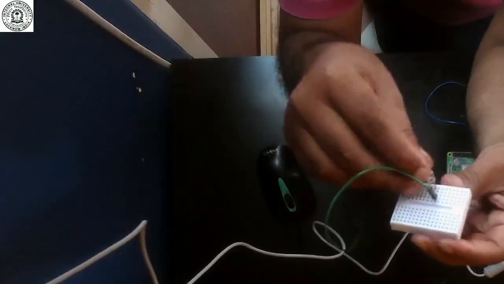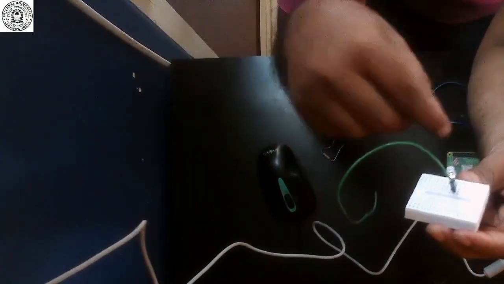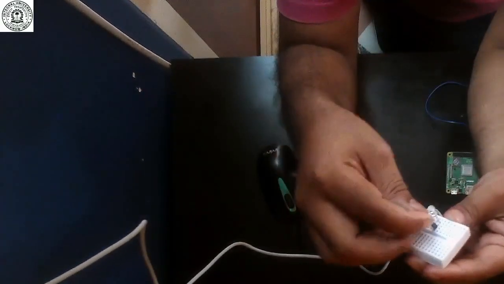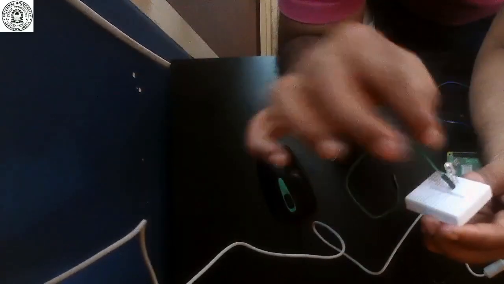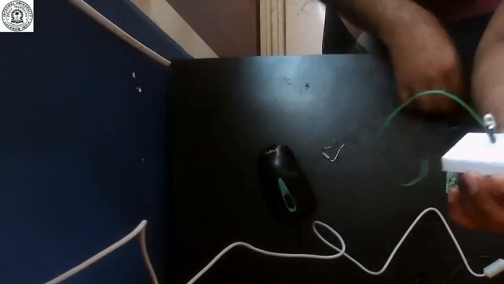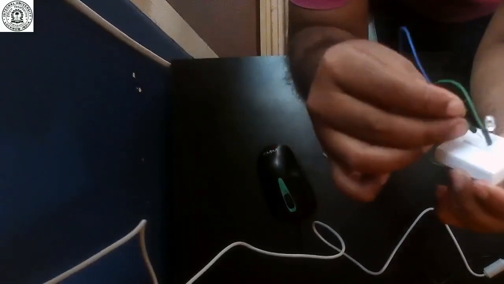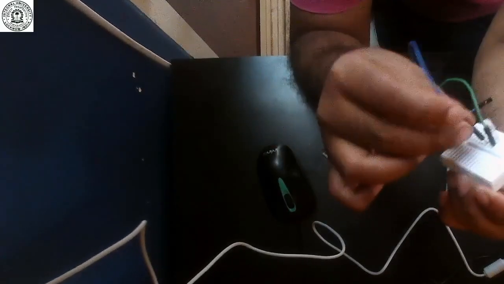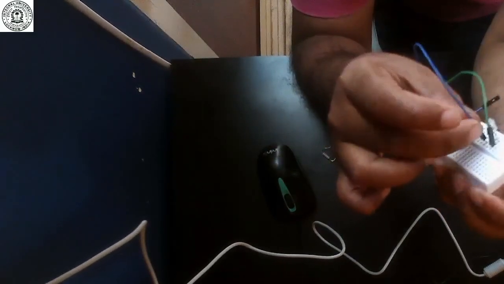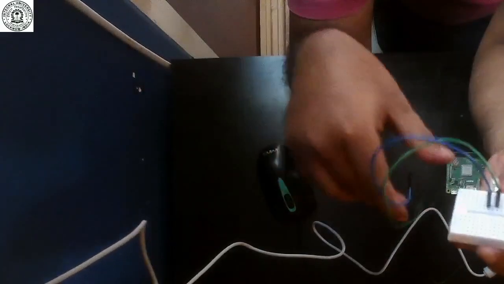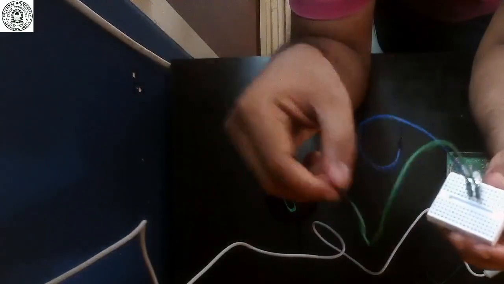But make sure it is inserted in the same line, because every vertical line of the breadboard is directly connected. And this is the negative or ground one, so I will put it at the next end of the LED. So here I have inserted my wires on the breadboard.